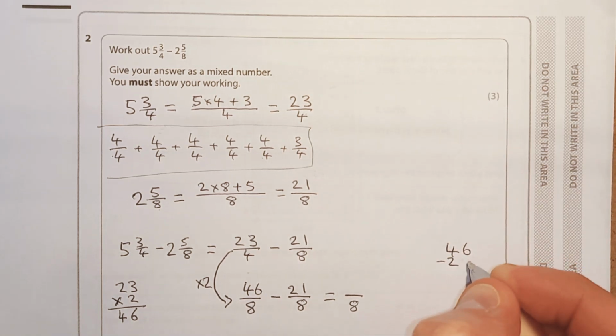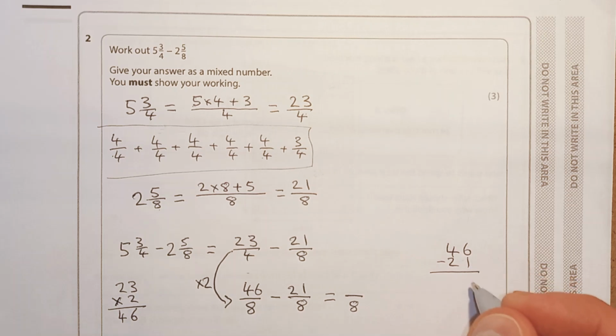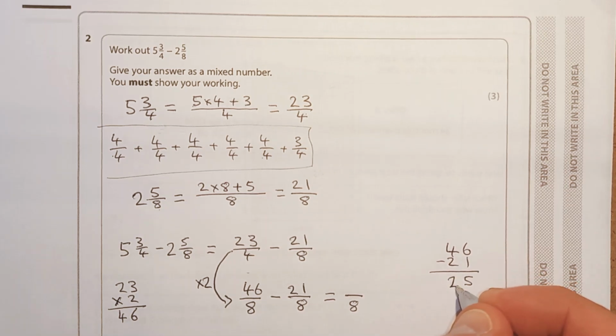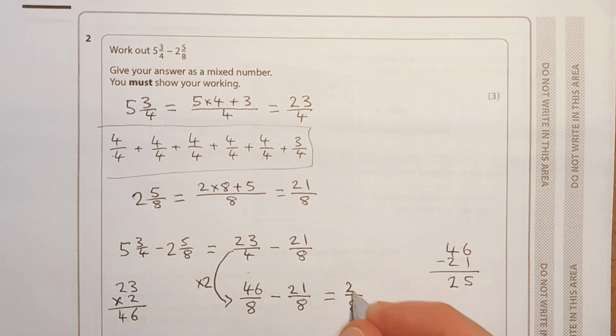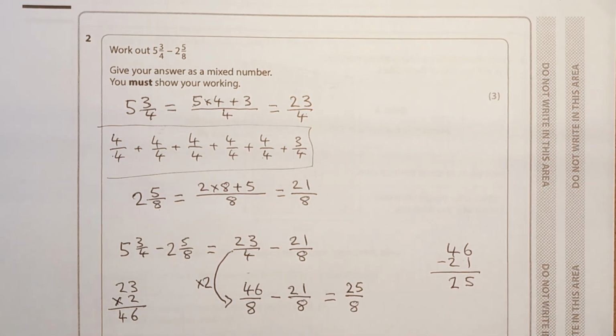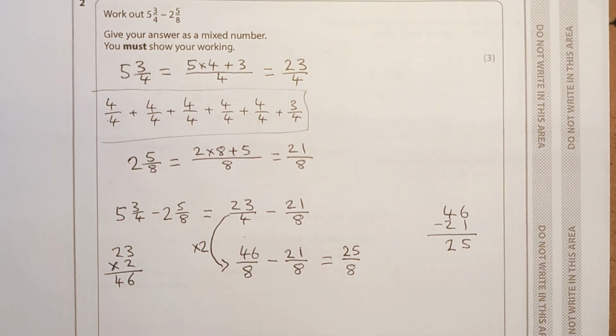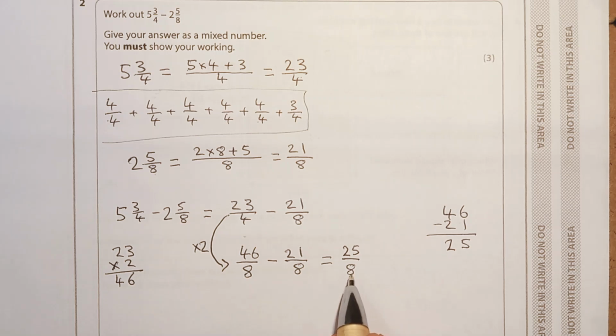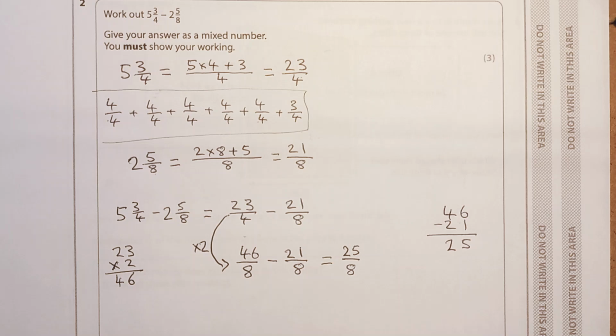So I'll do that over here. So 6 minus 1 is 5. 4 minus 2 is 2. So we've got 25 over 8. But we're still not quite finished because they've said give your answer as a mixed number. So we don't want it as an improper fraction anymore. We've got to turn it back into a whole number and a fraction.